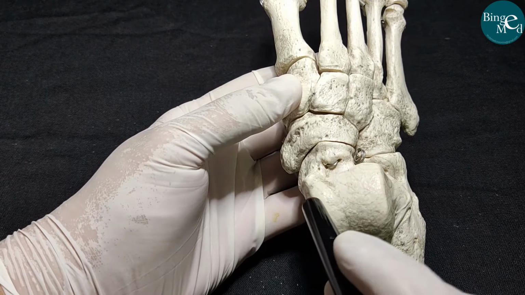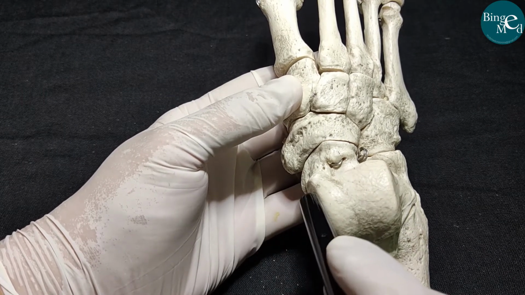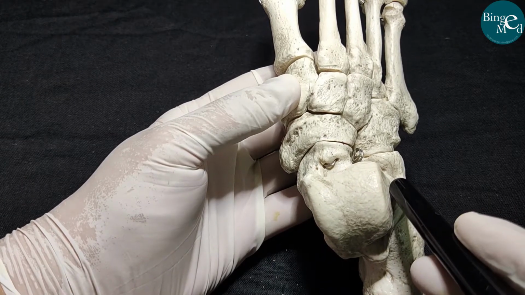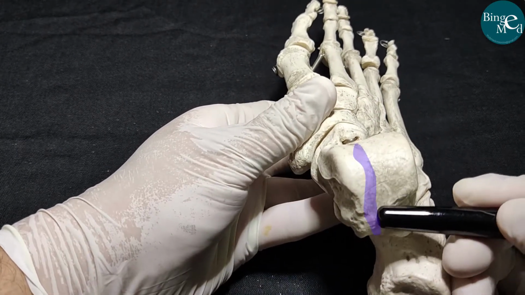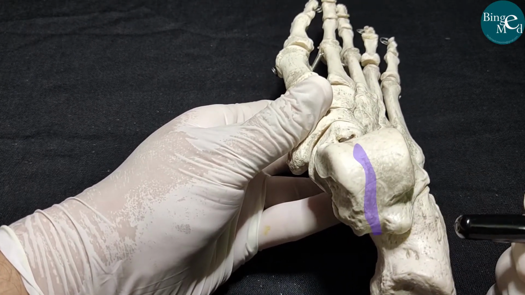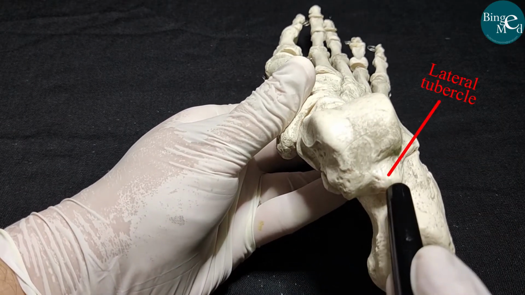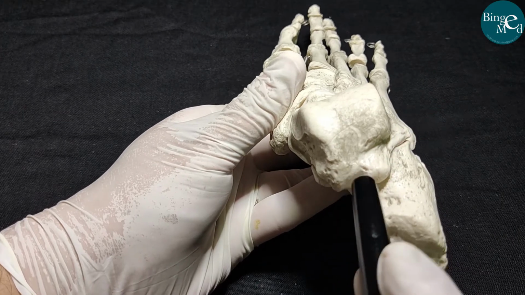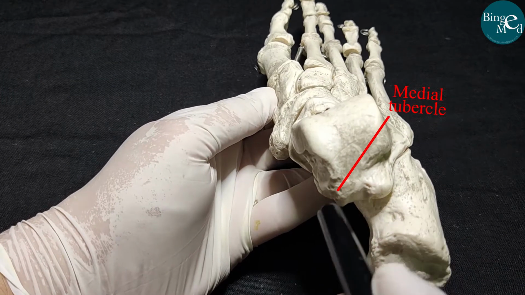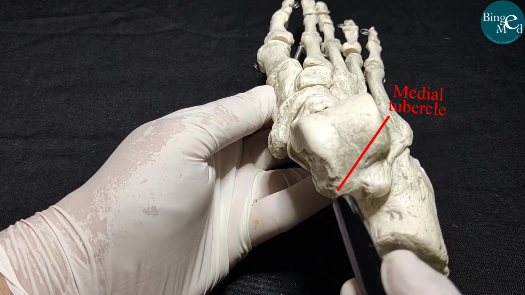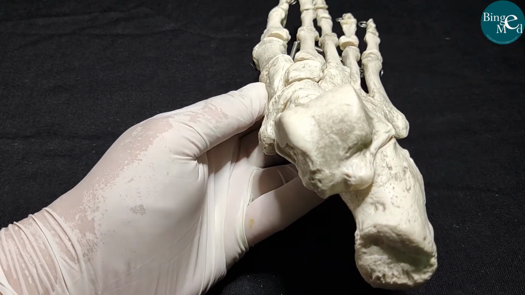On each side of the trochlea, the talus receives the medial and lateral malleolus: the medial malleolus from the tibia and the lateral malleolus from the fibula. Posteriorly on the talus bone, there is a groove for the passage of the tendon of flexor hallucis longus muscle. This groove is flanked medially and laterally by a tubercle, which you can clearly see on this model. This is the more prominent tubercle, which is on the lateral side of the foot. This is the lateral tubercle, and a less prominent tubercle on the medial side. This is the groove for the passage of the tendon of flexor hallucis longus muscle.